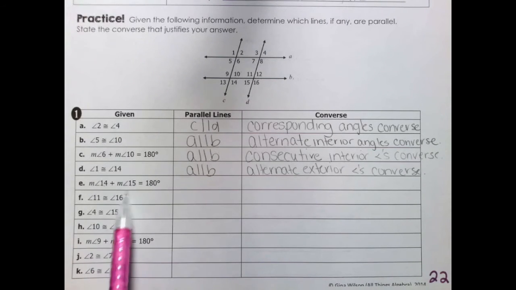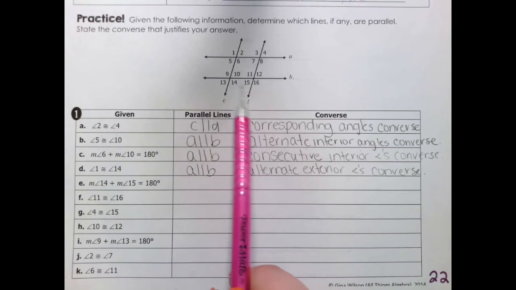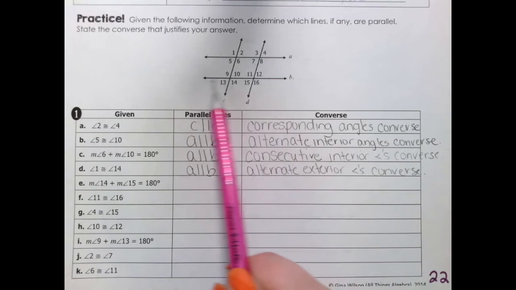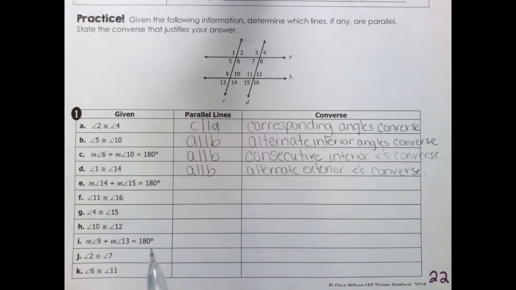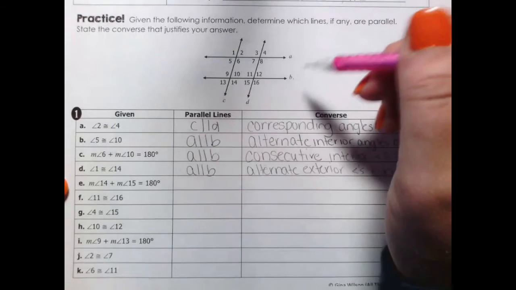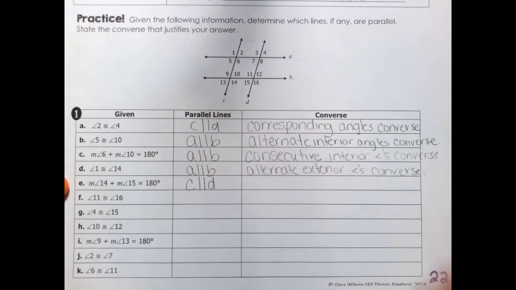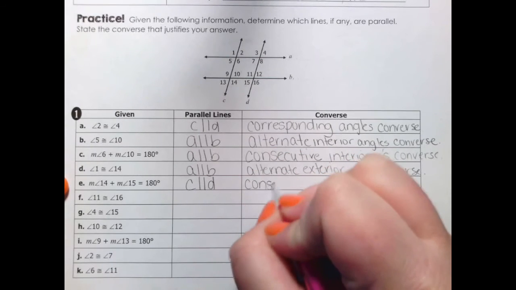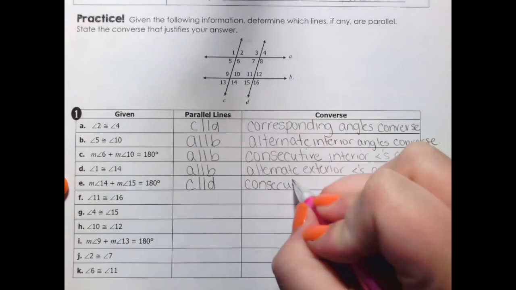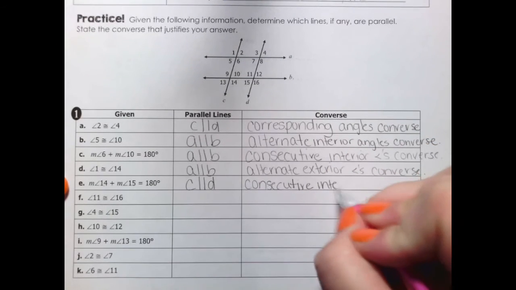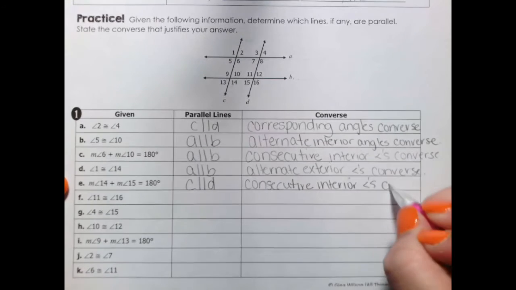Measure of angle 14 plus measure of angle 15 equals 180 degrees. So I have these two angles here that are supplementary. So line B will be my transversal. They're on the same side of that transversal inside those two lines that it's cutting through. So those are going to be consecutive interior angles. And if two consecutive interior angles add up to 180 degrees, we know that the two lines they cut through are going to be parallel. So line C is parallel to line D because of consecutive interior angles converse.